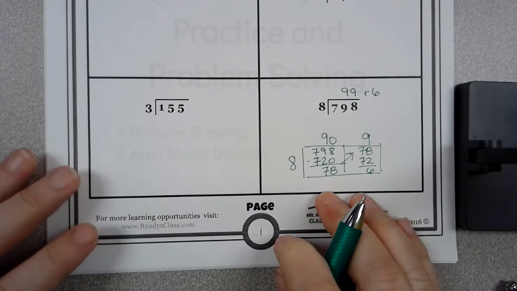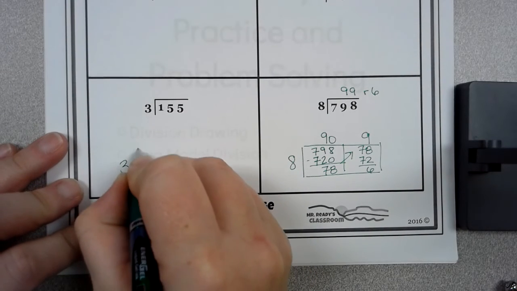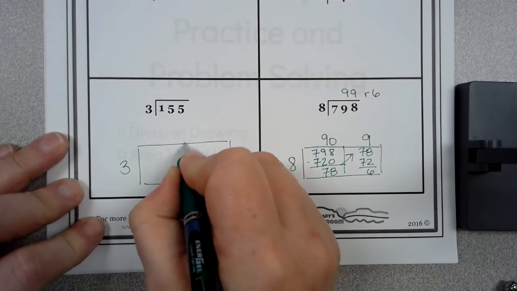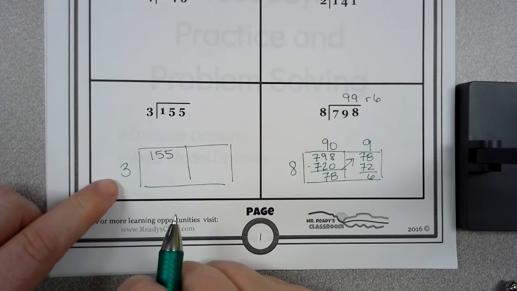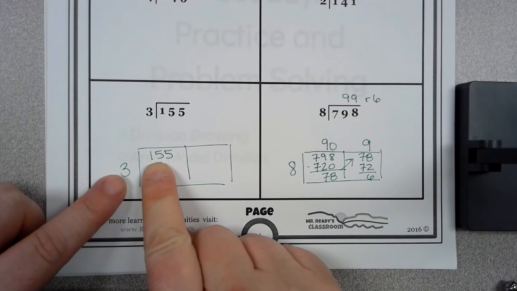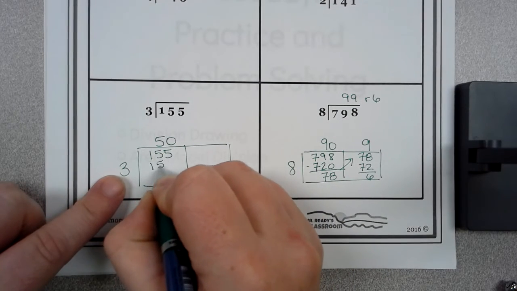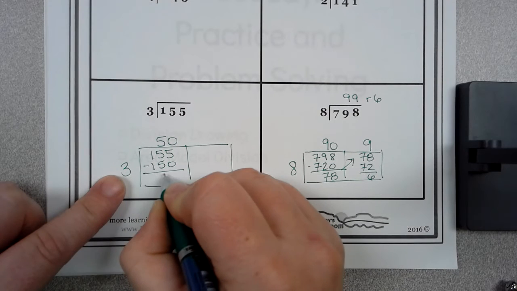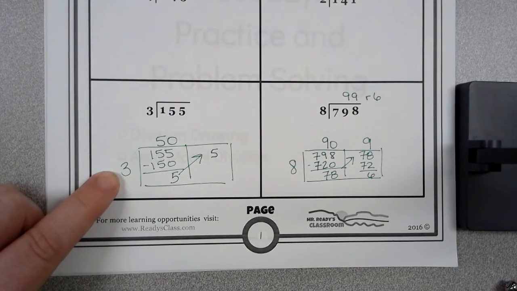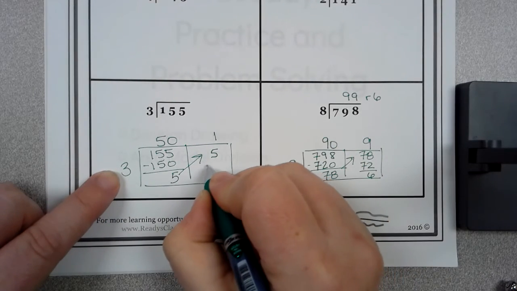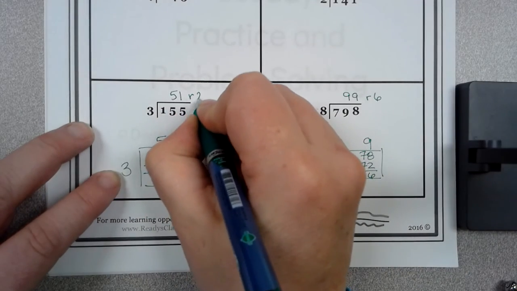Okay, so now I have this one. I'm going to draw these boxes bigger. Okay, so I have 155 divided by 3. How many times will 3 go into 15 without going over? 5 times. And remember, this is the tens place, so it's going to be 50. So that'd be 150. 155 minus 150 is 5. How many times will 3 go into 5 without going over? 1 time. Remainder of 2. So 51 with a remainder of 2.